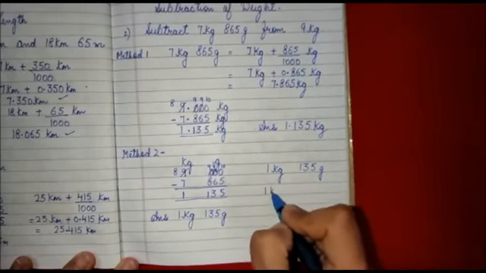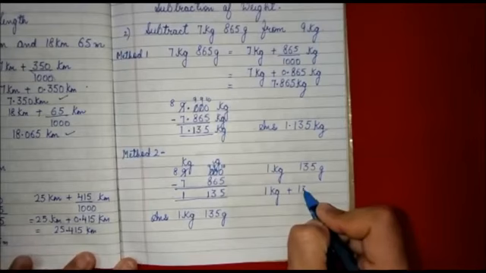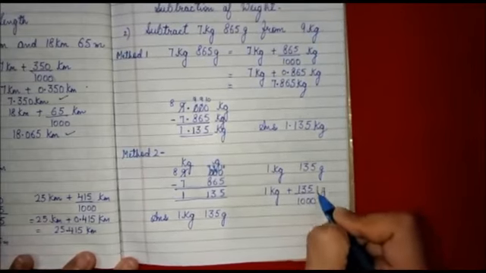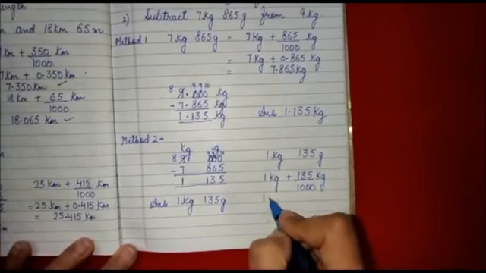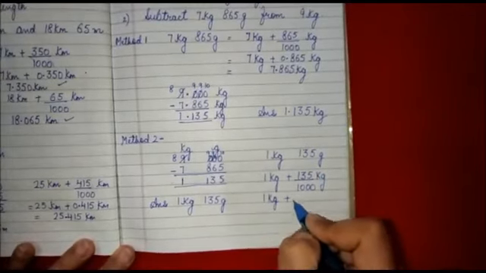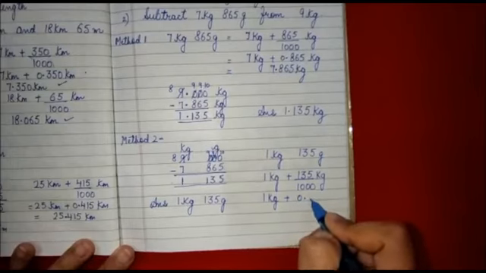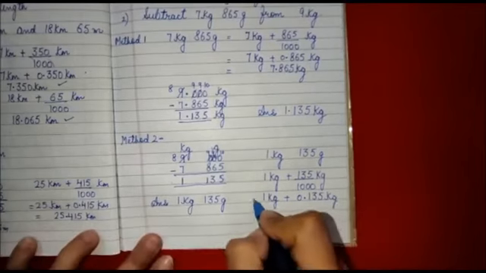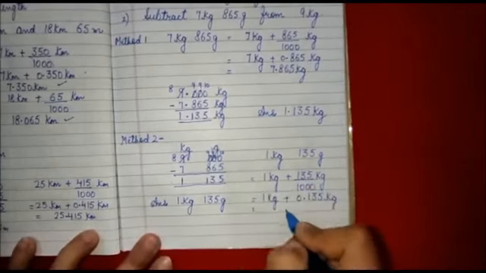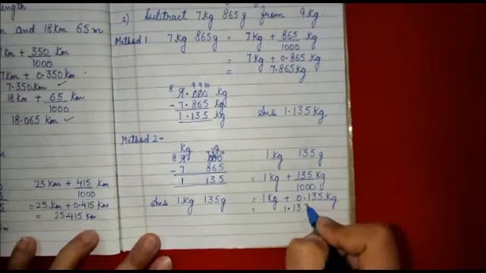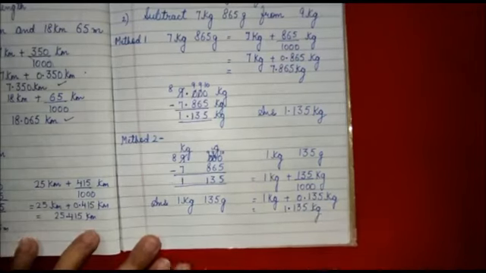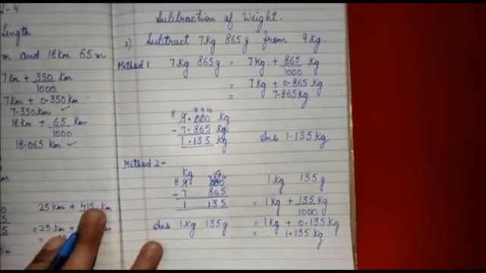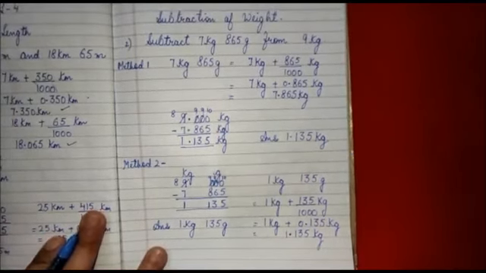So to make it into kg, I will divide the given grams by 1000. And then I can write it as kg. Now I can further write it as 0.135 kg. And after adding, I will have 1.135 kg. So I have taught you 2 methods for addition and for subtraction. So whatever you feel is easy, you can go for that method.